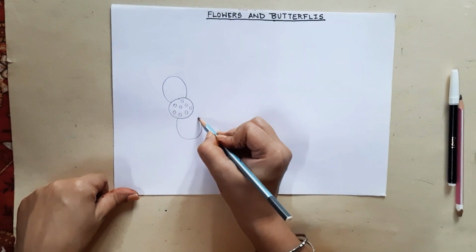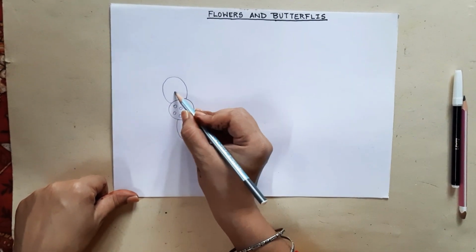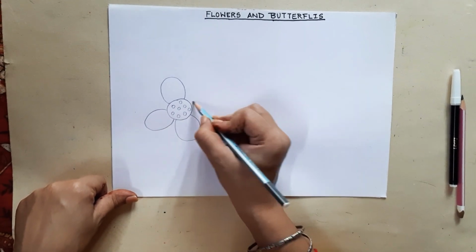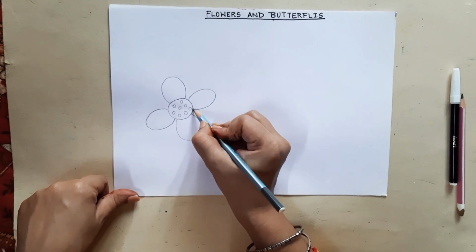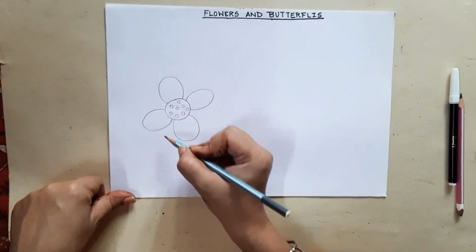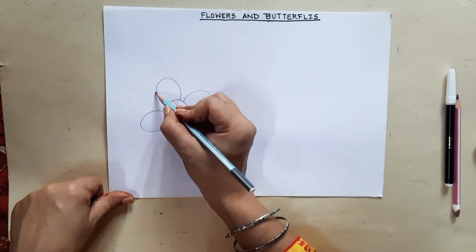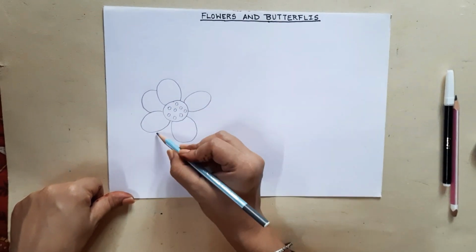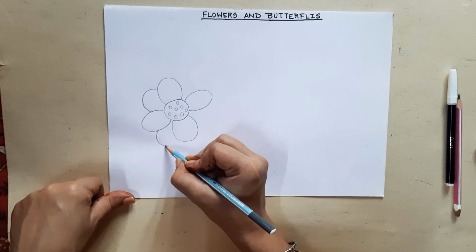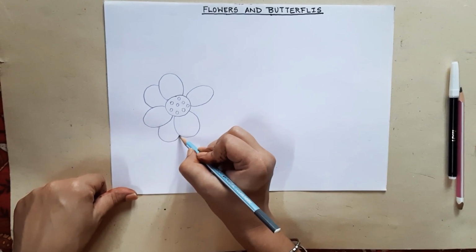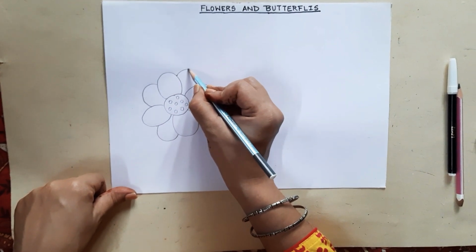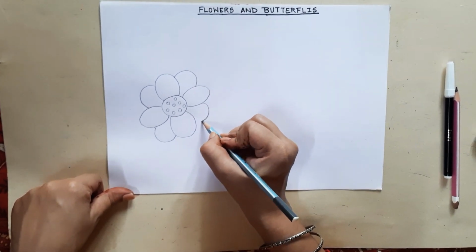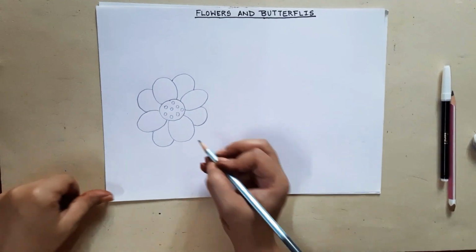First make 1 and 2 like this, and then 1 and 2 like that on the sides. Now, do you see this space in between? Yes. In this space, join from there to there. Again, a U shape from that petal to this petal, from this petal to this petal, and a beautiful flower is done.